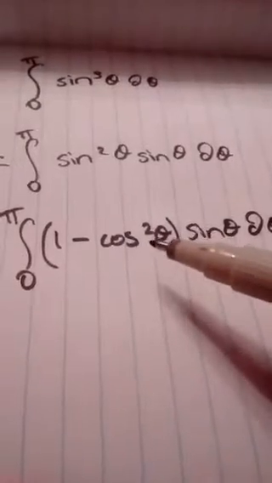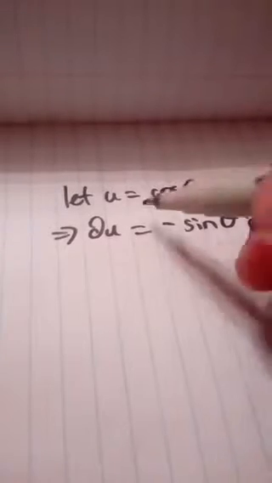Sine squared theta is 1 minus cos squared theta, times sine theta d theta. All right, so I've just rearranged this. Now, why have I done this? Well, have a look at this. Imagine if I let u equal cos theta. Well, that implies that du equals negative sine theta d theta. That's just a basic derivative.